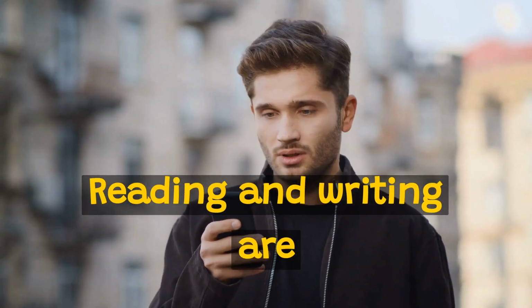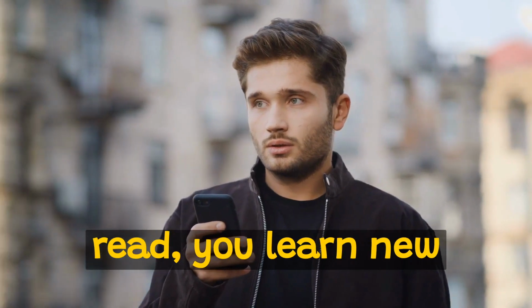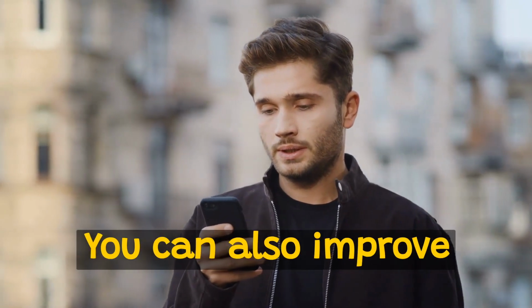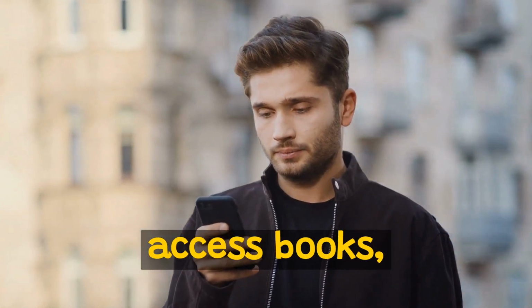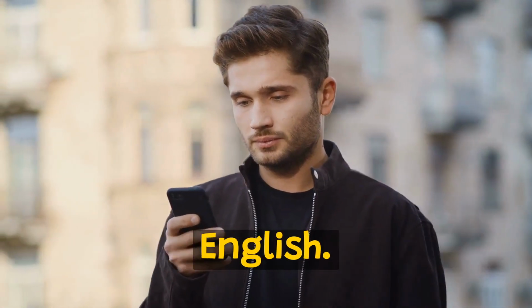3. Read and write. Reading and writing are significant components of language learning. When you read, you learn new vocabulary, grammar structures, and sentence patterns. You can also improve your reading comprehension and speed. You can access books, newspapers, blogs, and other online content in English.